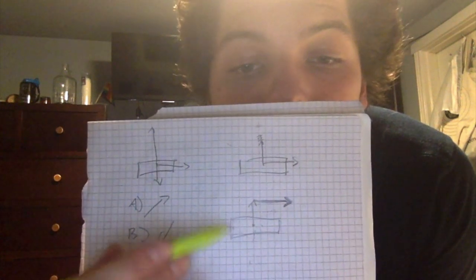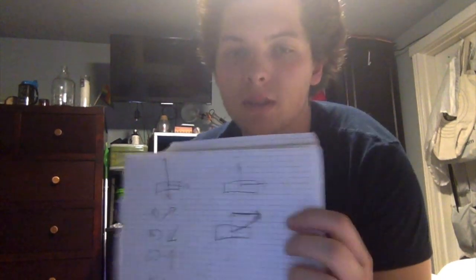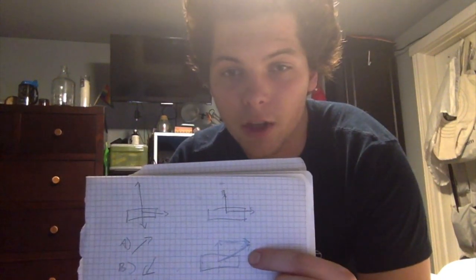And then what you can do, just like that, is add a vector that goes from the tail of the first one to the tip of the second vector, and that will be the direction of your acceleration.